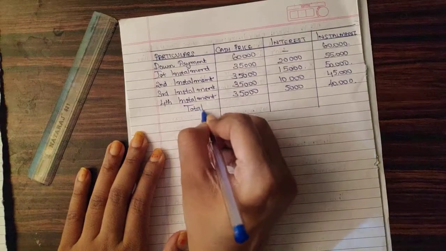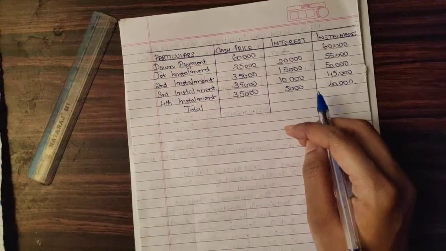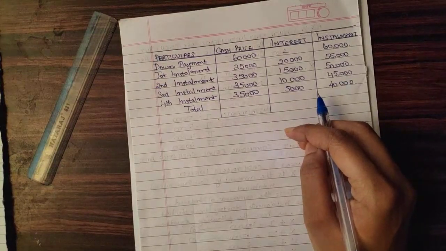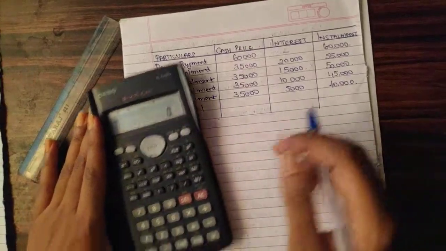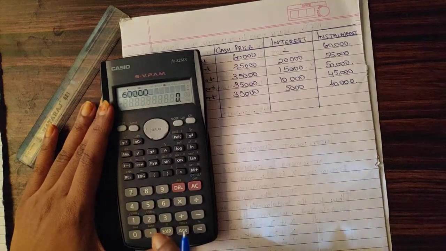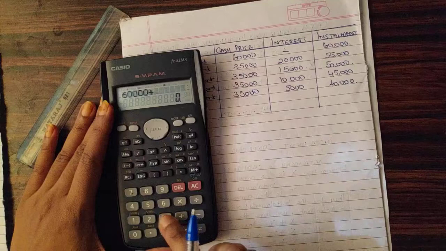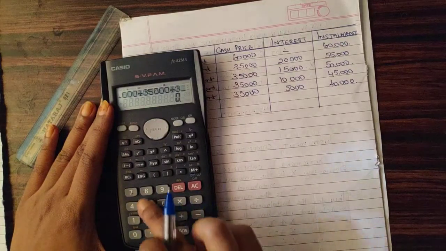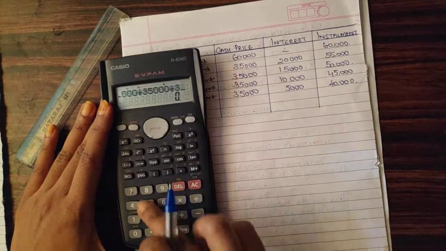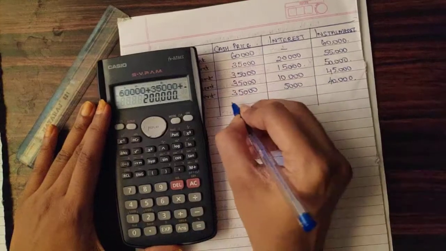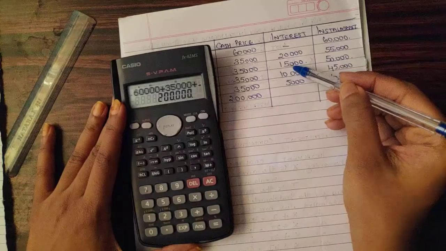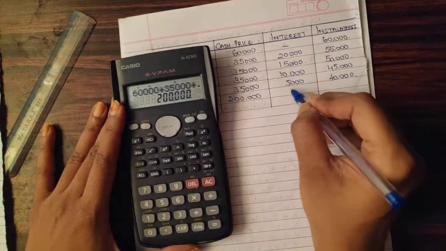So now we will total it up. You will be having 60,000 plus 35,000 plus 35,000 plus 35,000 plus 35,000. So that is giving you 2 lakh as your total cash price. The interest is 50,000.